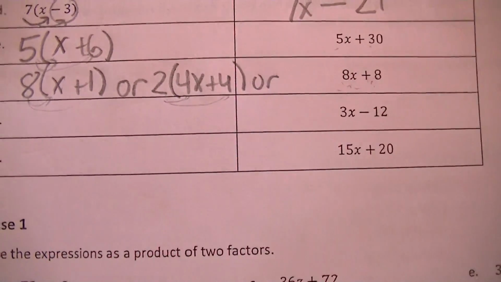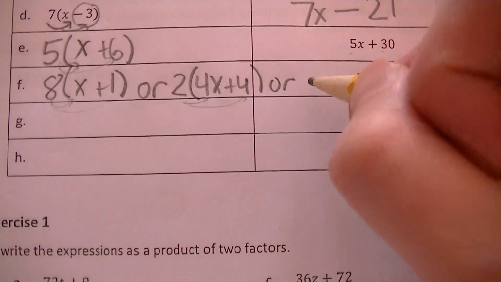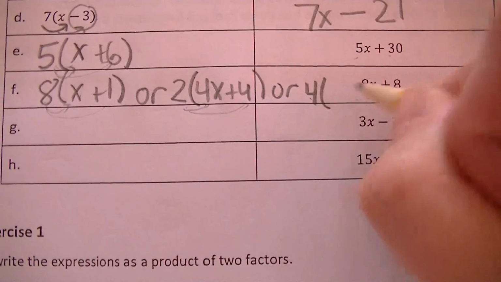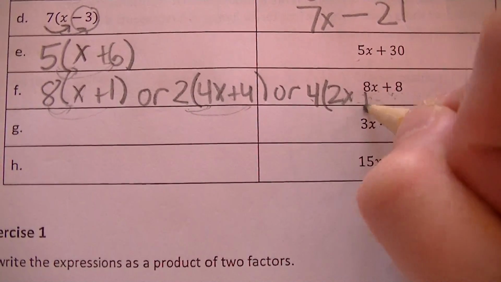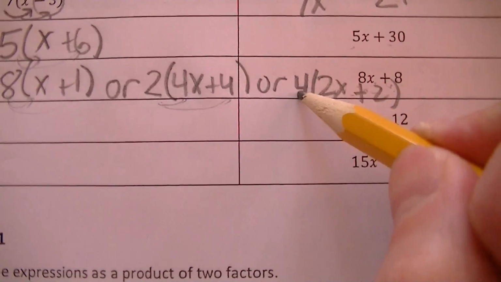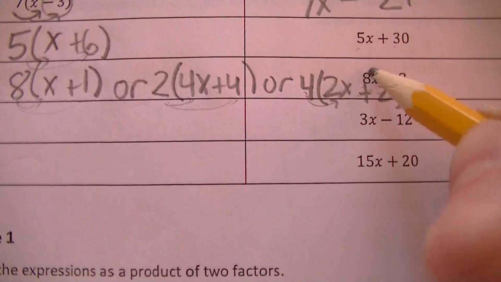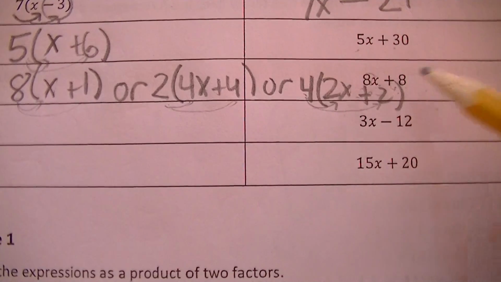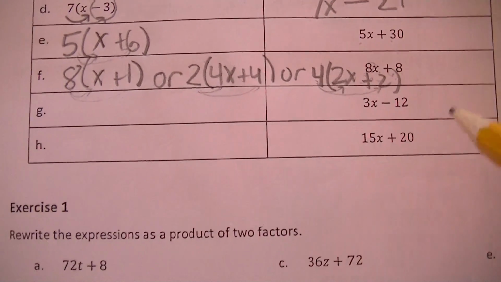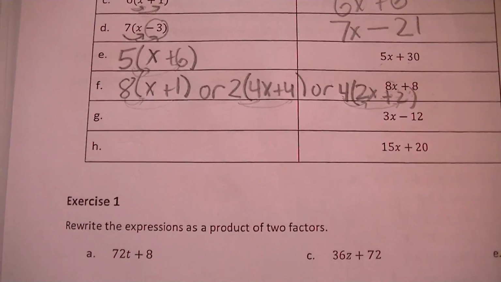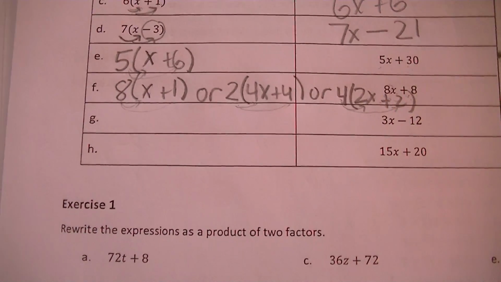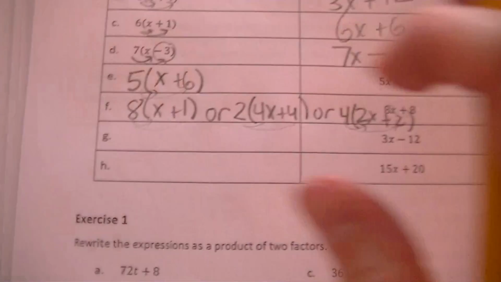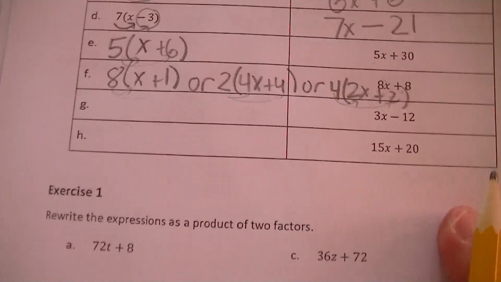Or another one, using a whole number, is I could factor out a 4. 4 times what number is 8x? Well, it's 2x. 4 times what number is a positive 8? It's a positive 2. Okay, let's check it. 4 times 2x is 8x. 4 times a positive 2 is a positive 8. Okay? And of course, you can also factor out fractions if you wanted to, like 1/4, or you could factor out 1/2. But let's go ahead and keep it with the whole numbers now, since you're starting out with factoring, okay?